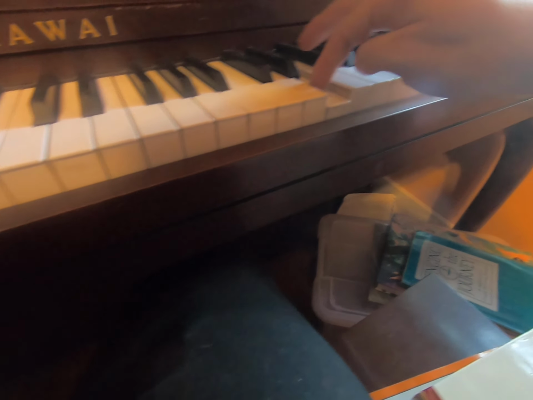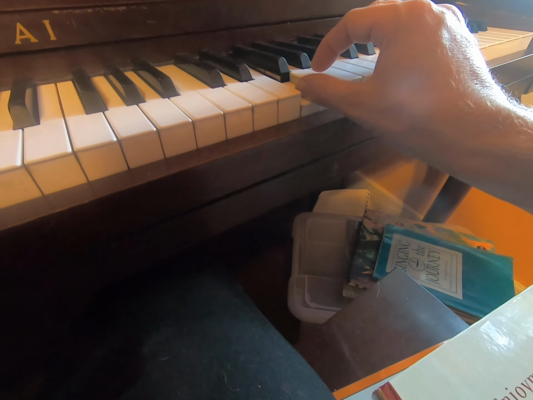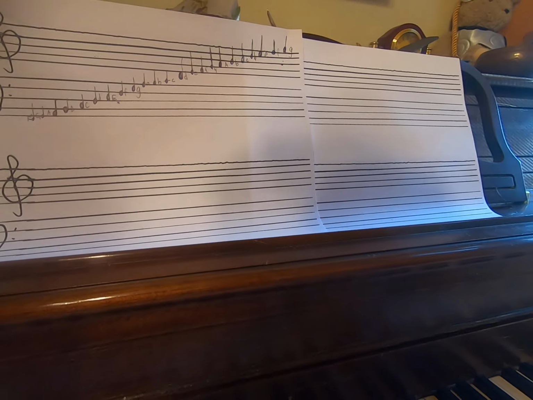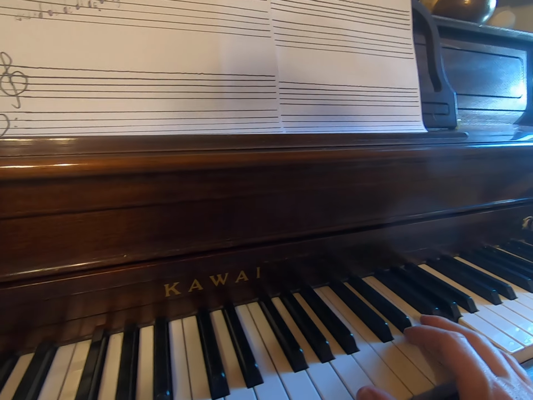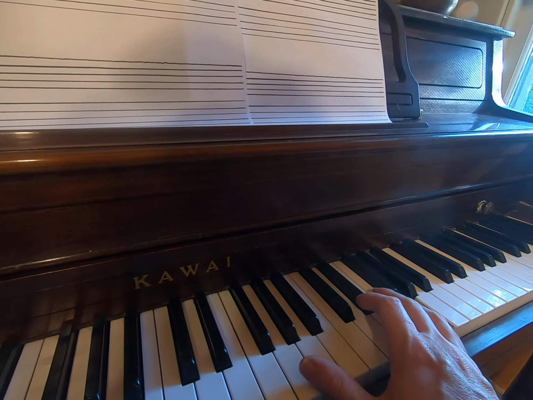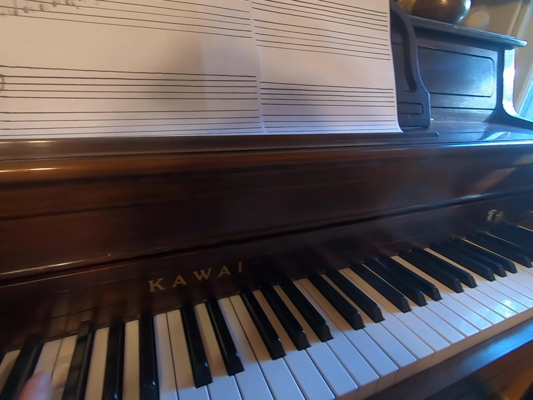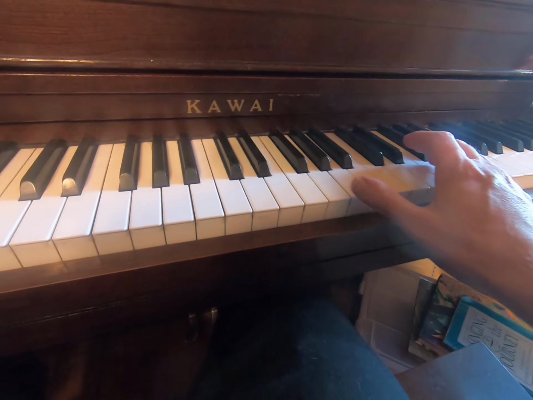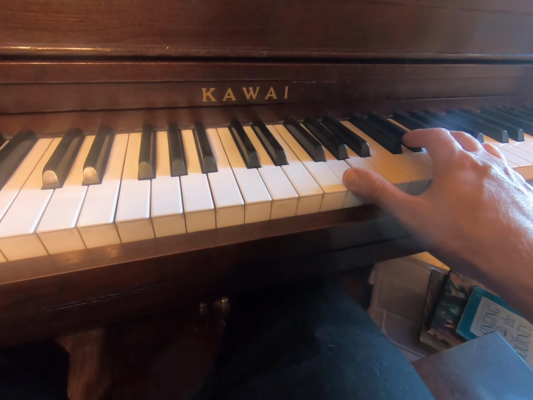D, E, F, G. And there you're at the top, right? So this notation takes us from your lowest note, F, to your highest, G. Right.